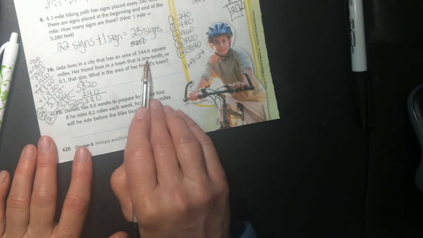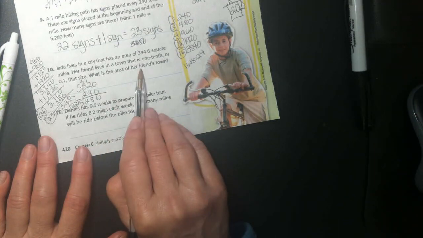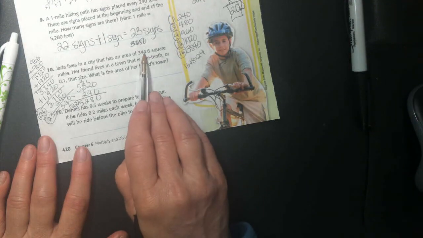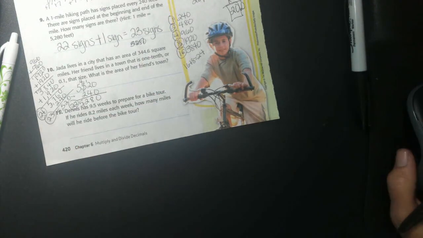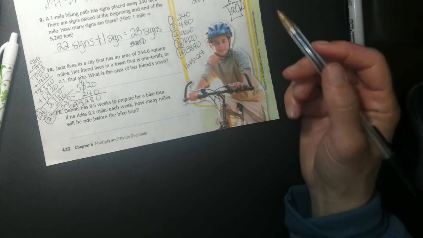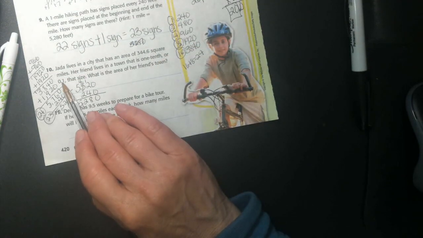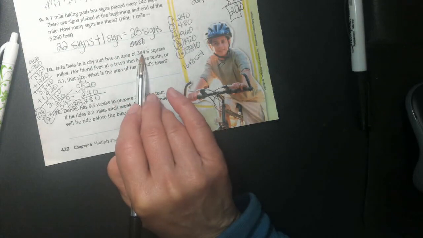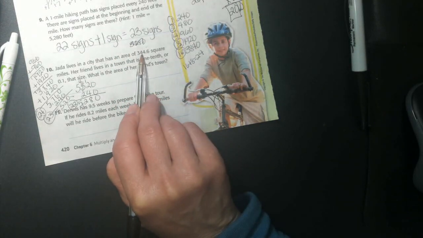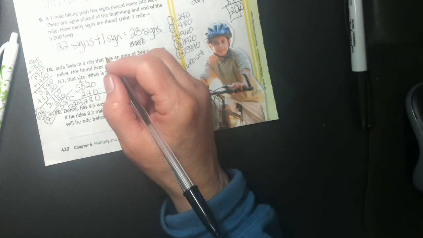Okay, so her friend lives in a town that's 1/10 or 0.1 that size. What is the area of her friend's town? So I know that I need to take her town and I'm going to multiply it. And I don't know how to prove that to you guys, but I'm going to multiply it. But it's 1/10 of the size, right? If this is the ones place, tens place, this is the tenths place. So when I put it here, it's 1/10, which means it's smaller. And I'm just going to find out the percentage of the town, I just multiply it. I'm going to try and think of a better way to explain it.